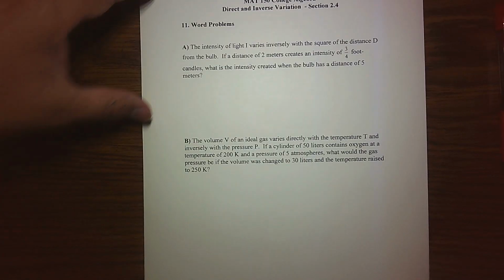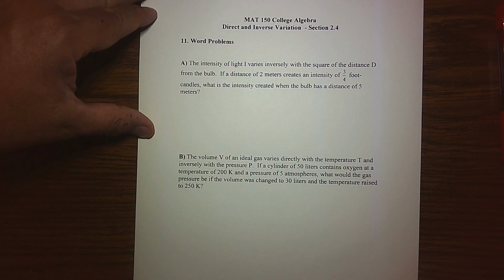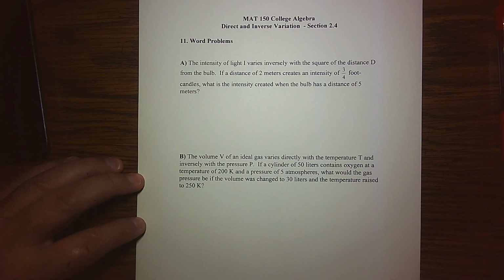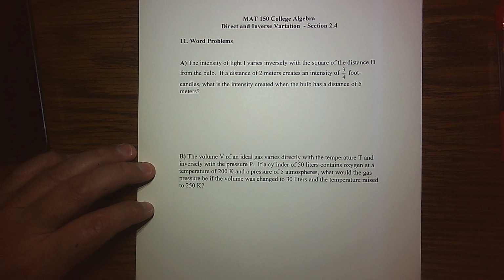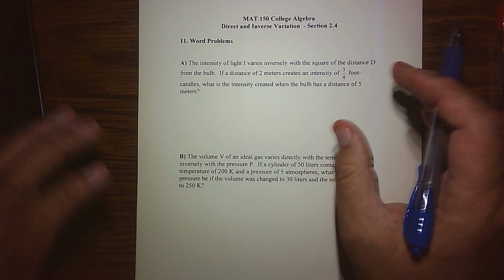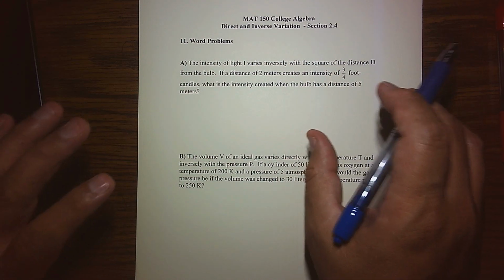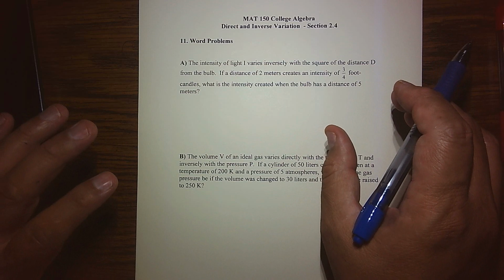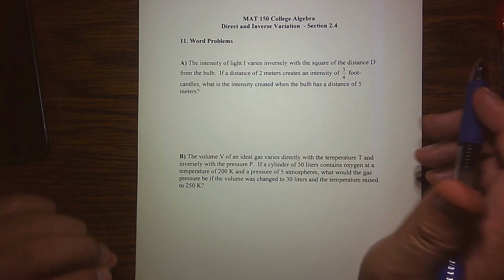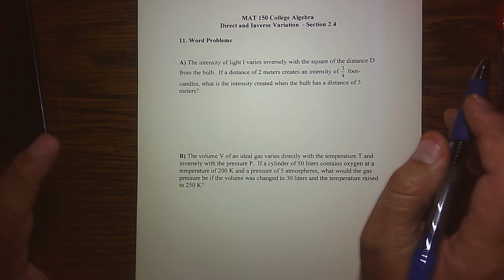Alright, so let's go ahead and wrap up 2.4 by doing what I call just wordier word problems, if you would. Lots of words involved, but again, the same dynamic. Step 1, write your relationship. Step 2, plug in information and find your constant. Step 3, rewrite your relationship with your found constant, and then answer any questions by plugging some stuff in. So that's what you're going to see me do here, despite the fact that things are a little more complicated.